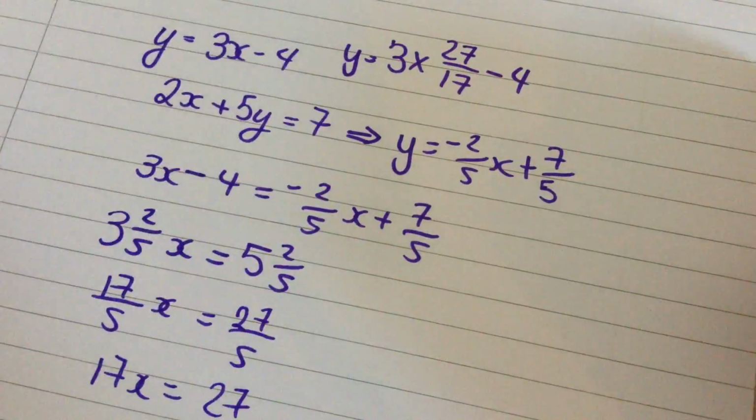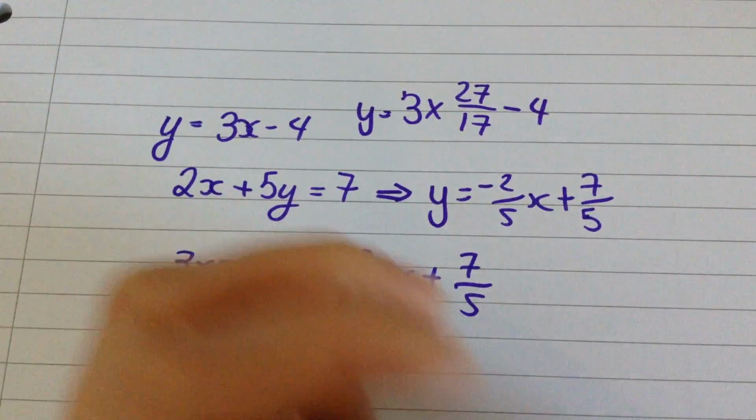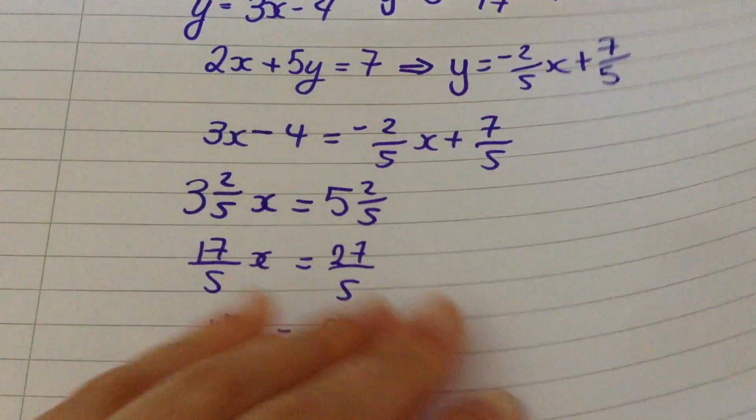And then I would work that out by putting it in my calculator, and I'm not going to do it now because I'll probably get the answer wrong, but that's how you do it. But what if it's not two lines? What if it's a line and a curve?